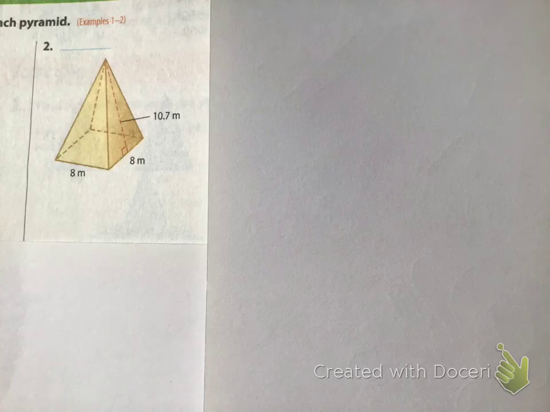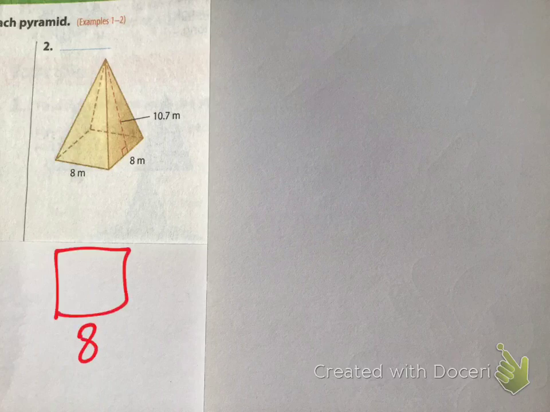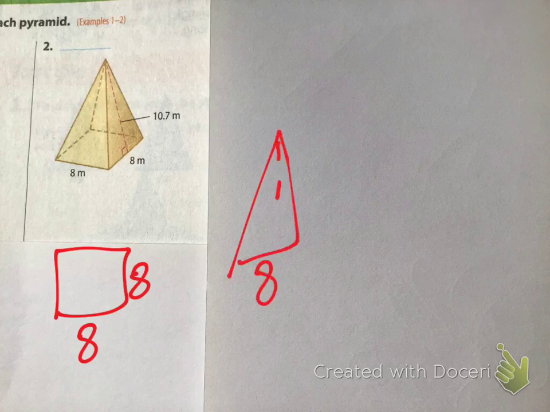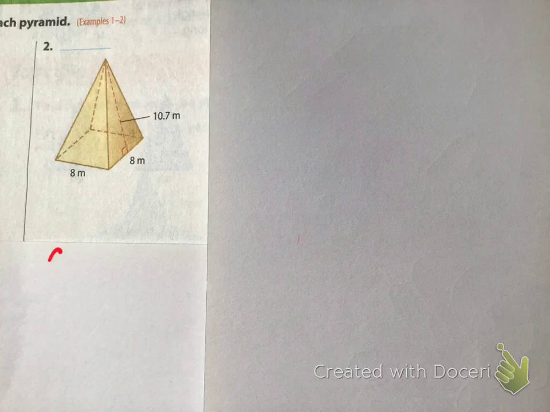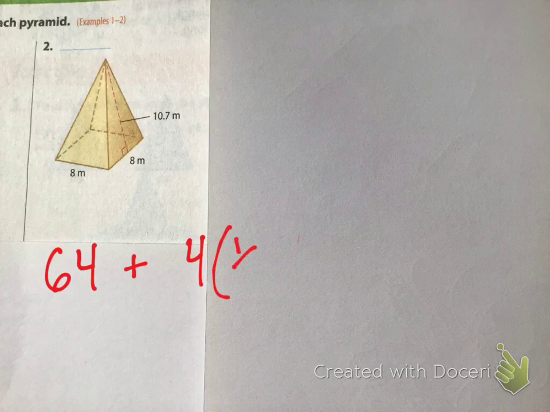Number 2. Again, we have our nice equilateral base. These are always super helpful for us. So we have our square that's 8 by 8, and we have 4 faces that are 8 by 10 7/10. So when we do this, 8 times 8, our base is 64, plus, then we have 4 times, because there's 4 faces, 1/2 times 8 times 10 7/10.